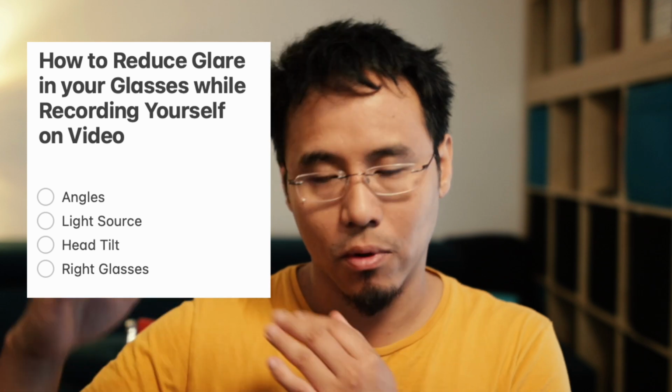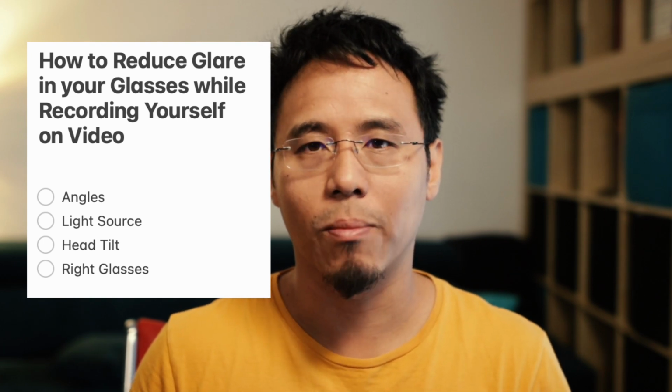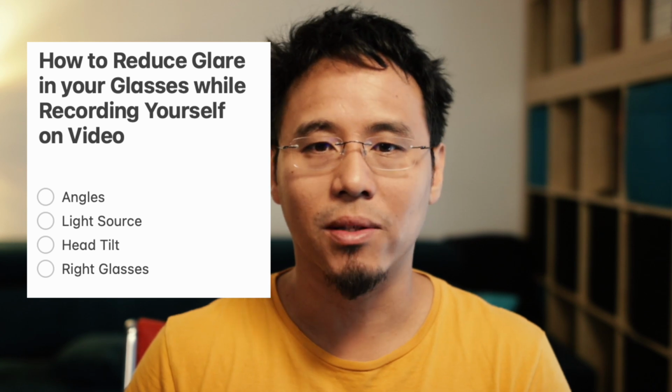So I bought glasses that have an anti-reflective coating, but they're the better ones, not the really cheap anti-reflective coating, but the ones that really get rid of reflections. So that's the other tip I have. Actually, probably one of the best tips is just to get the right glasses.